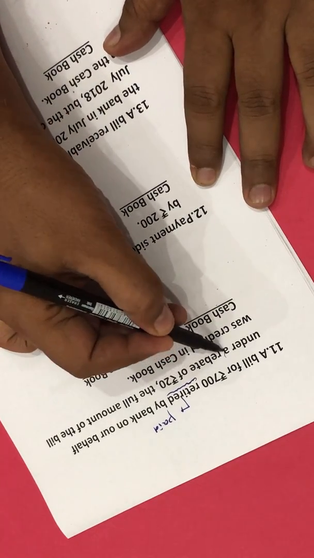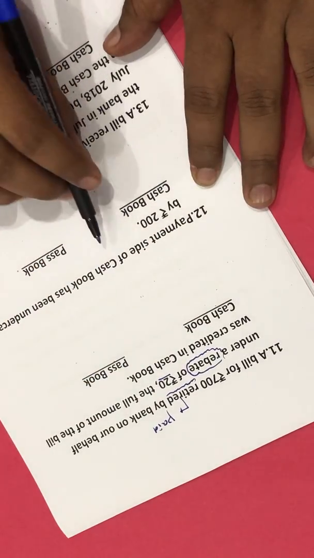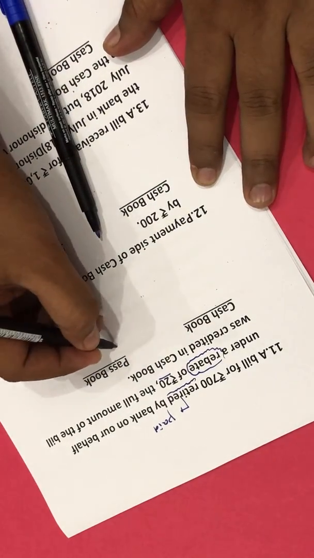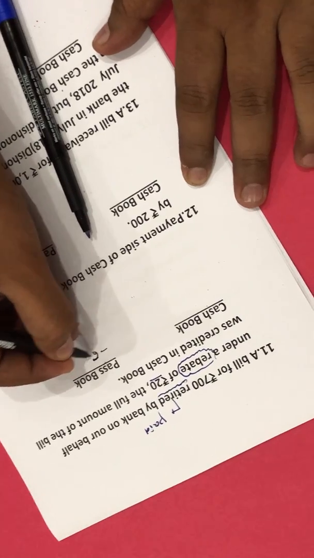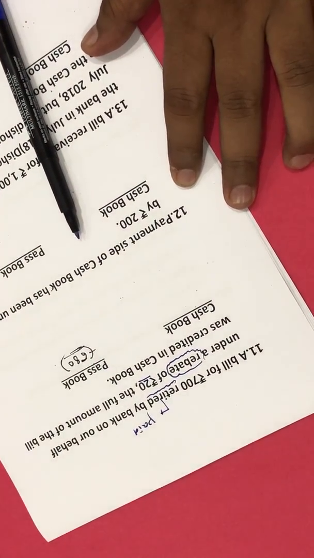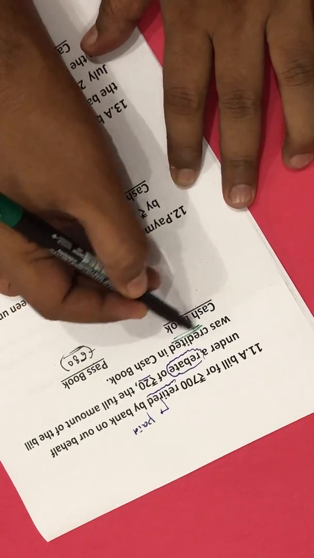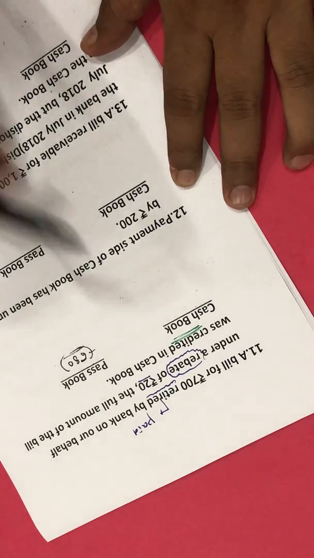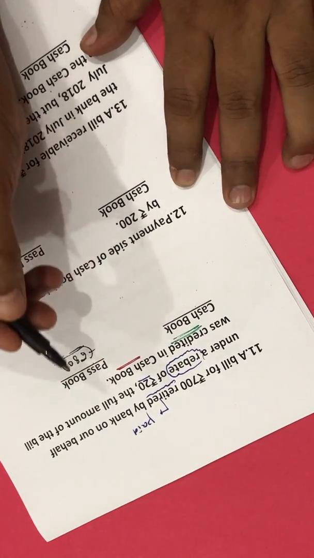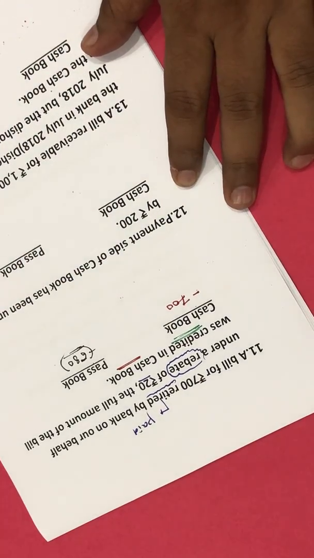but while making the payment, the bank got a rebate. It got a discount of rupees 20. Rebate means a discount of 20. It means the bank had paid rupees 680. But what has happened? The full amount of the bill was credited. Credited means as a payment, because in the cash book the credit side means payment. In the cash book, we have subtracted the full 700. So now the difference is 20 rupees.